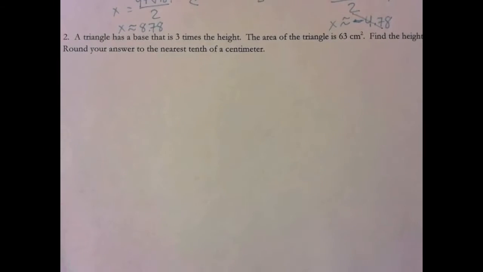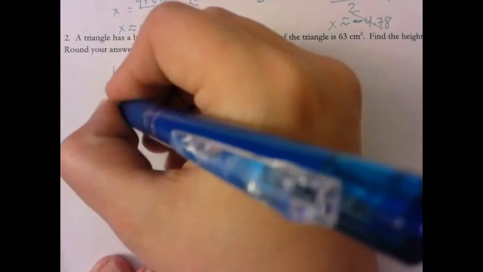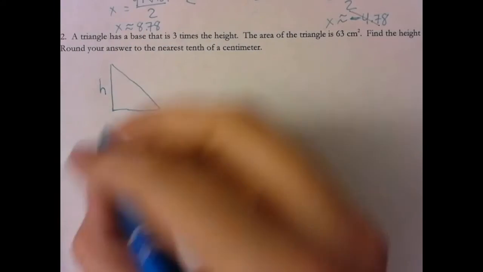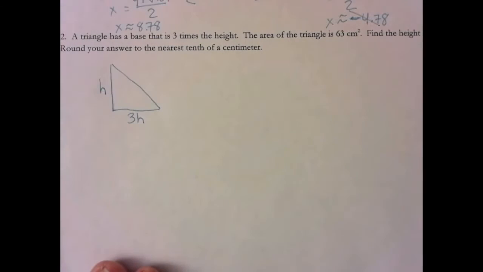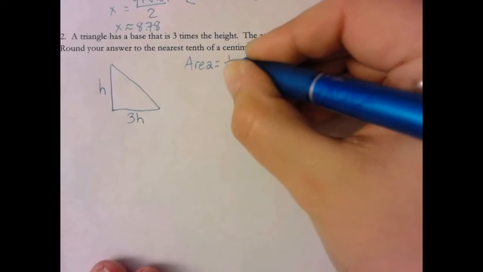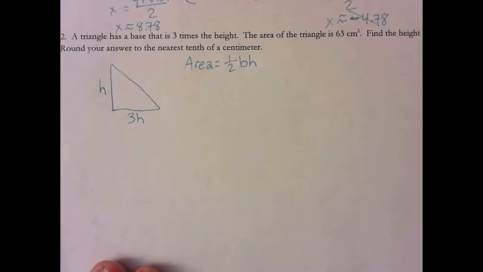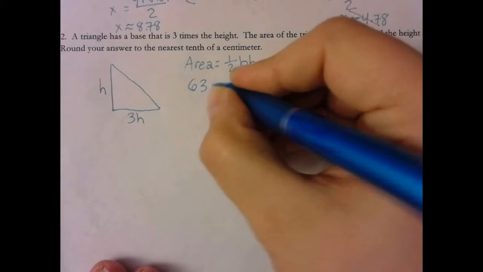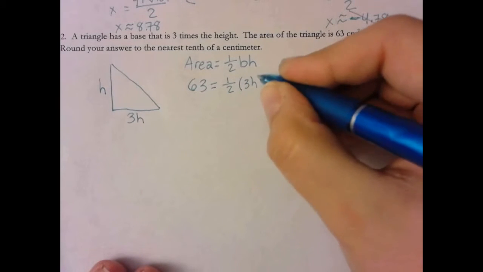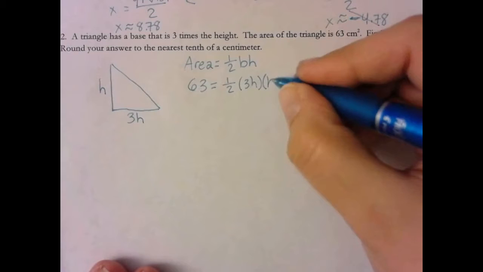Okay, we got a triangle. So again, draw your picture. It has a base that is 3 times the height. So we can take the height, and if we multiply it by 3, we'll get the base. The area is 63 centimeters squared. Well, if you don't remember, the area of a triangle is different from a rectangle. It's 1/2 your base times your height. So our area is 63. We need 1/2. Our base is 3h. And our height is h.